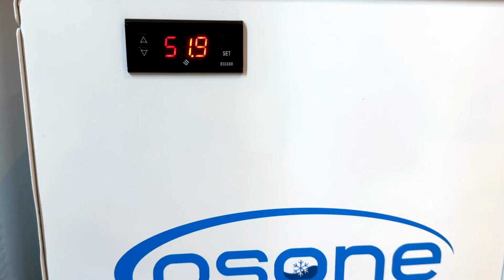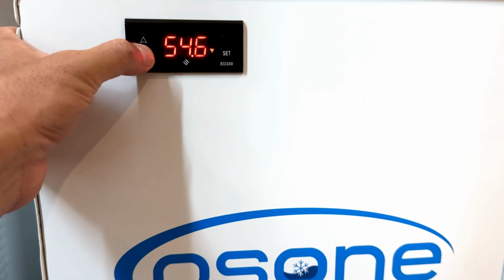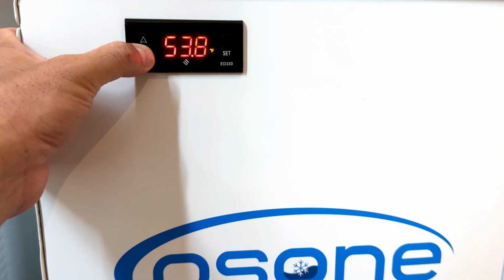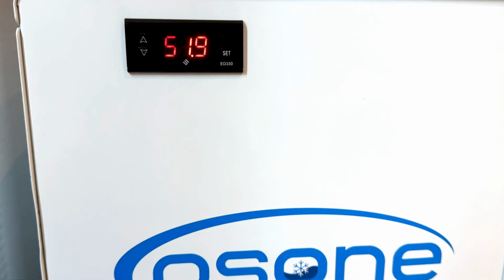Today we're going to go over how to set up the settings within your Ozone Pro chiller. The temperature on the screen is your current water temperature. It's currently 51.7. If you want to set the temperature, you'll hit the set button. Let's say you want to set the temperature at 49 degrees. You're going to hit the set temperature again, and that'll lock it in place.